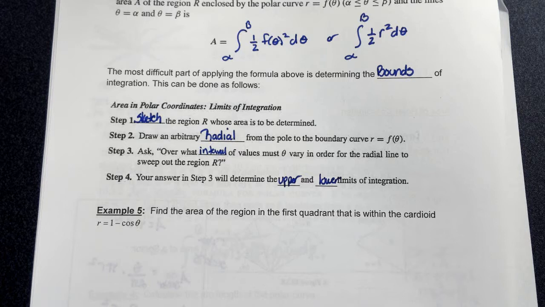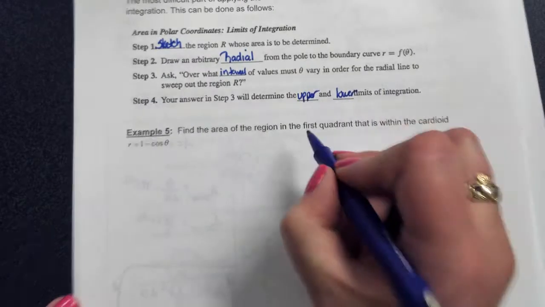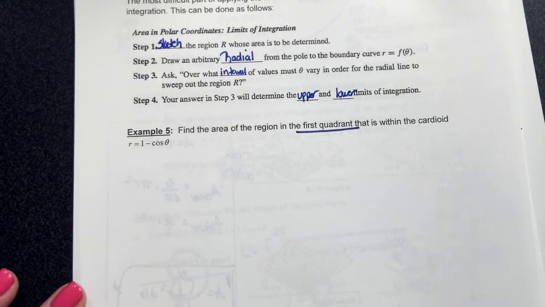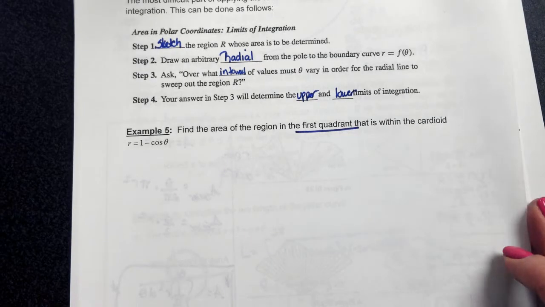Like I said, sometimes the bounds are very obvious. You don't have to worry about drawing the radial line and asking yourself what area you'll have to sweep out. Find the area of the region. Again, here it's just in the first quadrant that is within the cardioid r = 1 minus cosine theta.